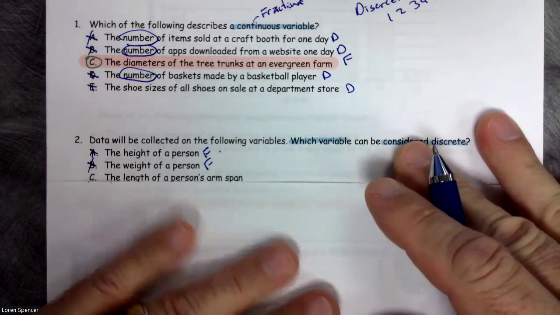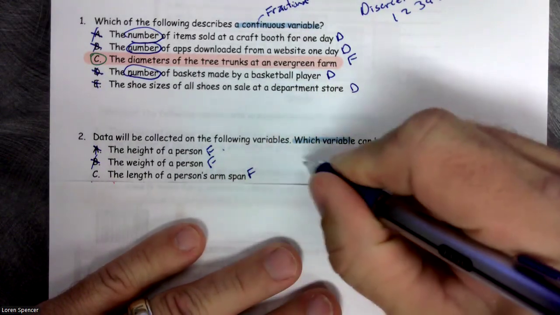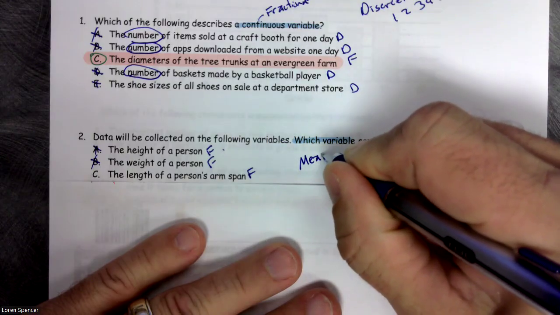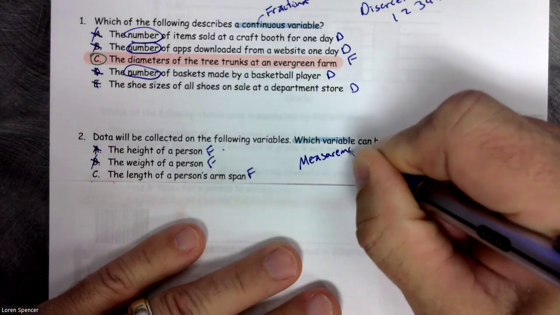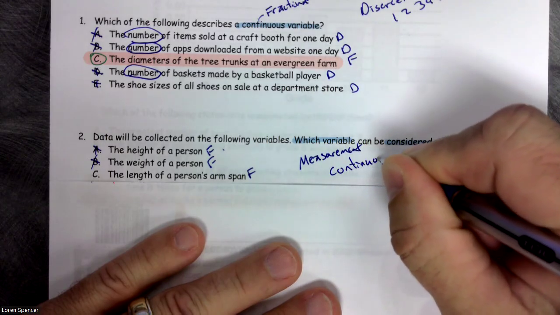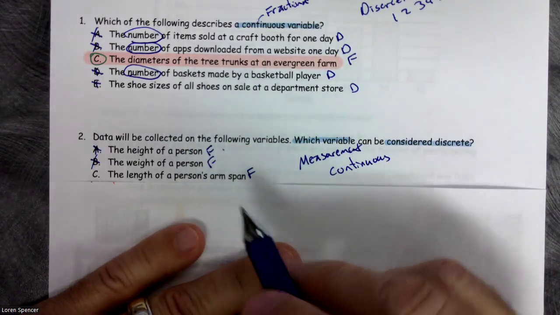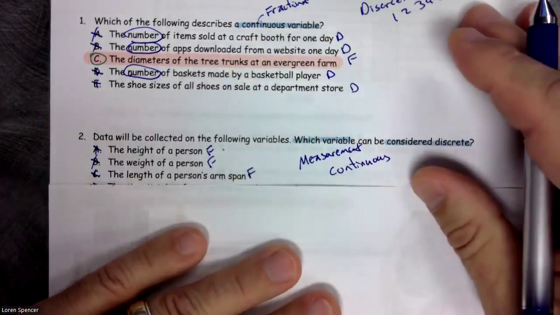The weight of a person, that's fractional or continuous because you can weigh part of a pound. The length of a person's arm, anything that's a measurement, all measurement is going to be continuous. So if it's a measurement, it's continuous. And we noticed that above because diameter was also a measurement. So that's fractional or continuous.